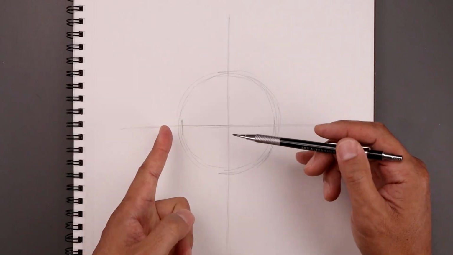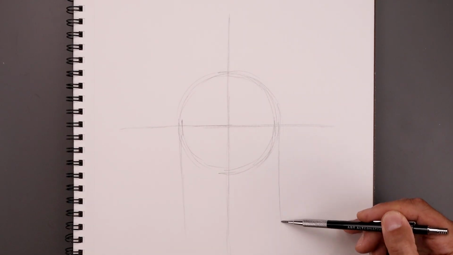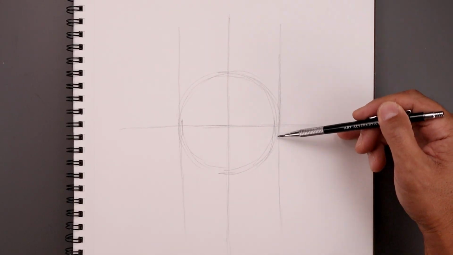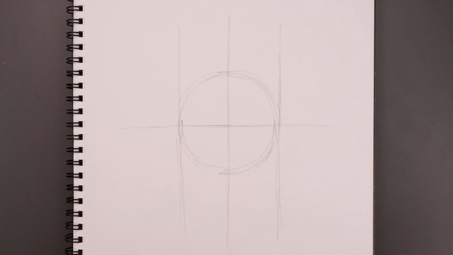Let's add another guide along the side of our circle. I'm just going to extend this down towards the bottom, then all the way up towards the top. I'm going to add one more line across the bottom of our circle.